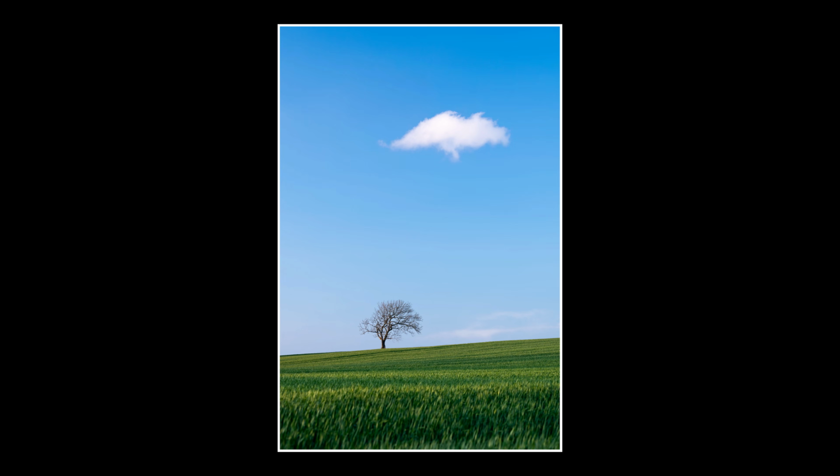This is about balance. Take this lone tree. By itself, it's a good subject. I photographed it many times. But by waiting for a single cloud to move into the opposite side of the frame, I created a weight that balances the tree.